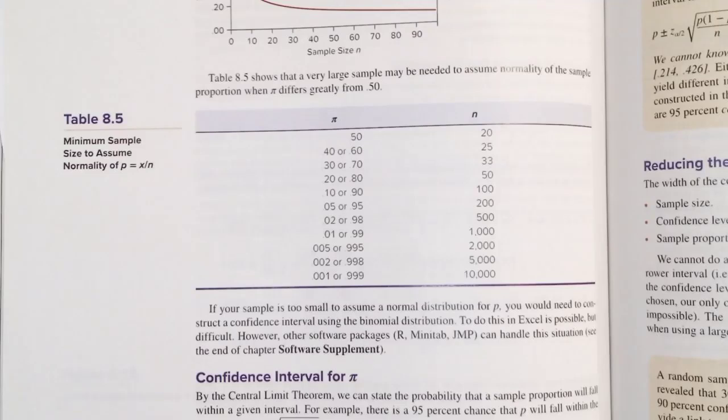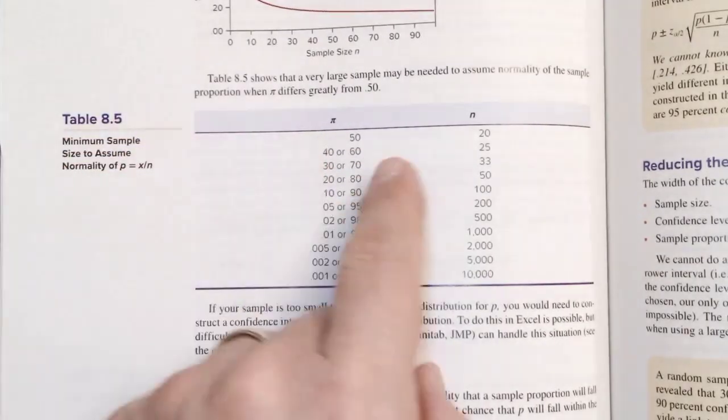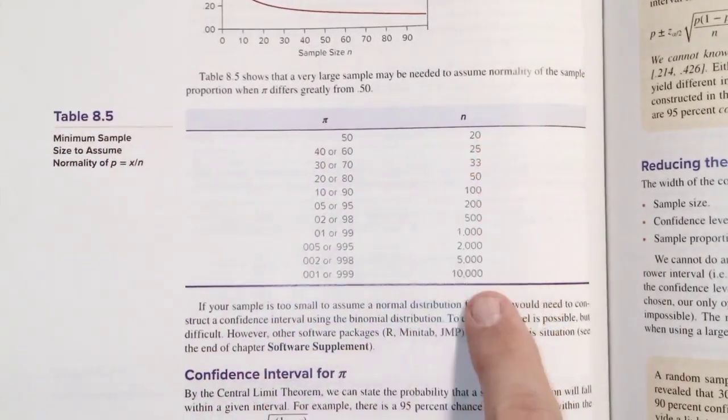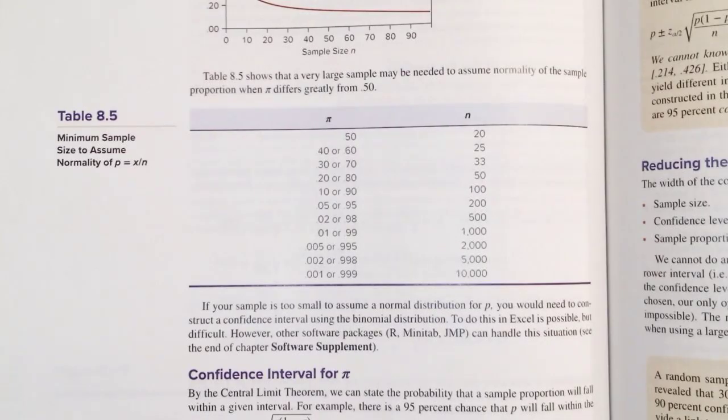But as our proportion gets further away from 50%, in either direction, smaller or larger, these numbers grow. And like I said, if you have a 1 in 1,000 chance of something happening, or a 1 in 1,000 chance that it doesn't happen, you need 10,000 samples to make an assumption of your population being normal.